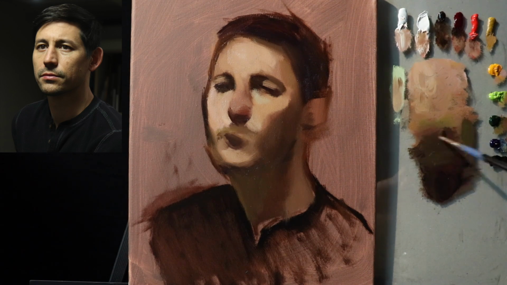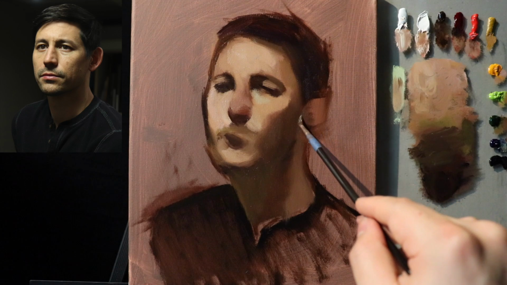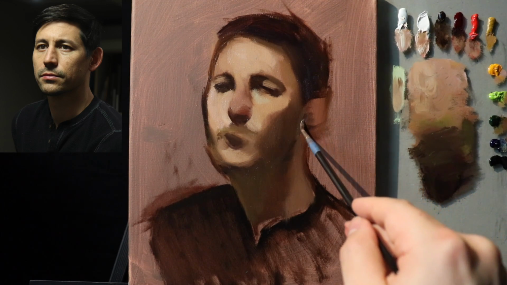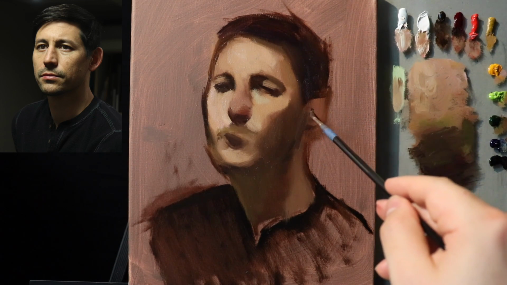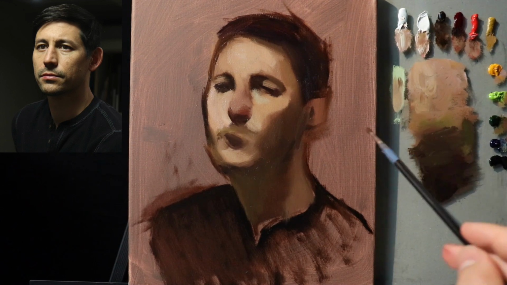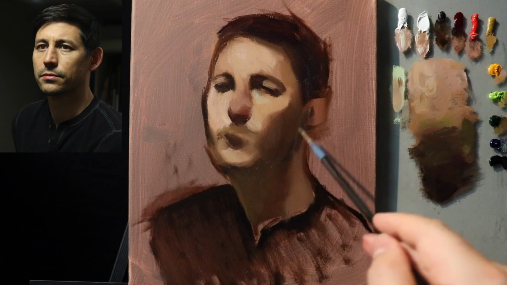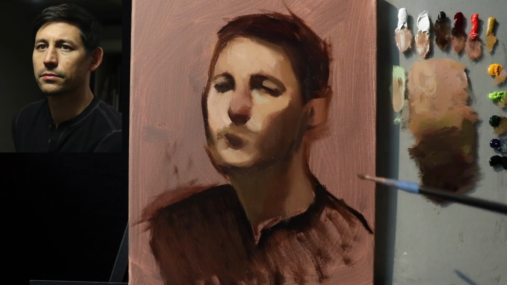There is some reflected light going on around the back corner here. So right there, near the back side, this is the tragus of the ear. All into here. A little bit more ivory black.